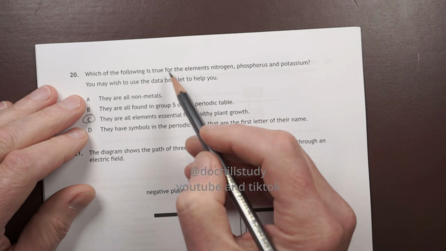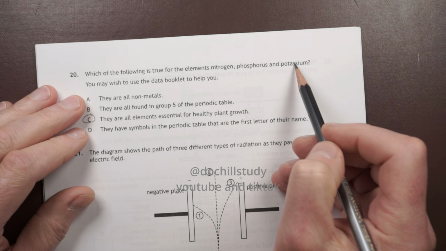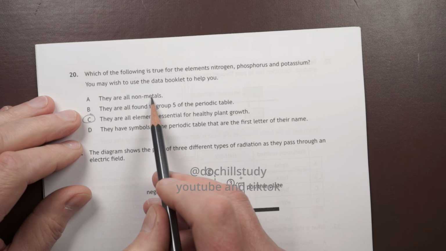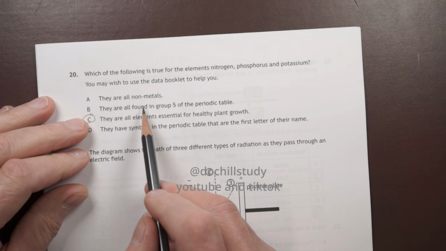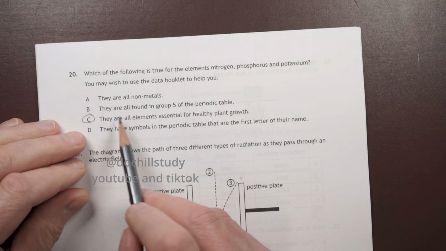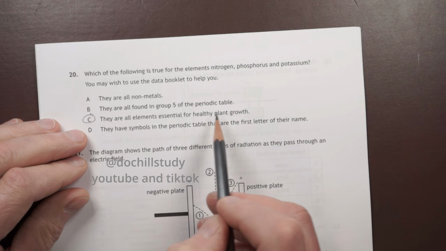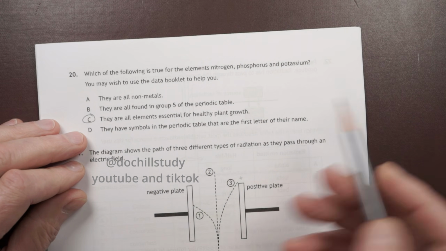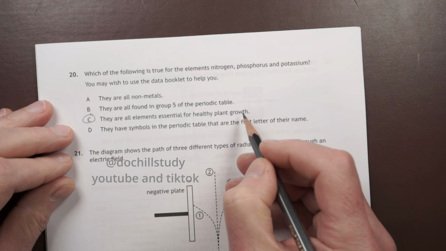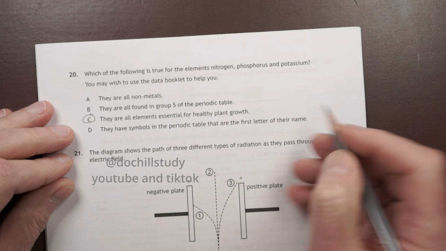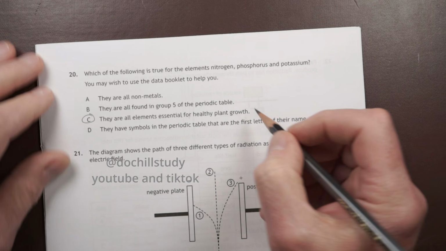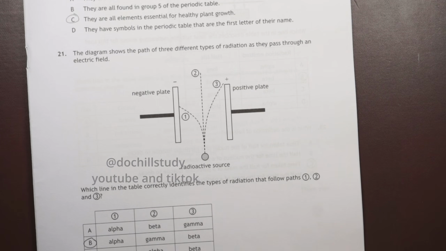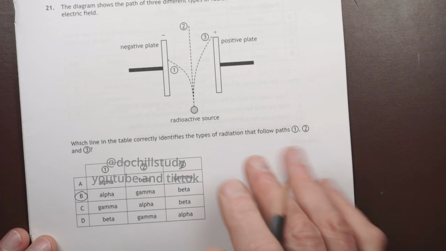Okay, which of the following is true for elements nitrogen, phosphorus and potassium? You may wish to use the data book to help you. They are all non-metals. No. They are all found in group 5 of the periodic table. No. They are all elements essential for healthy plant growth. Yes. They have symbols in the periodic table that are the first letter of their name. No. If you've learned about your fertilizers, your teacher should have told you about NPK. Those are the 3 letters that you want on your fertilizer bags if it's going to be any use.